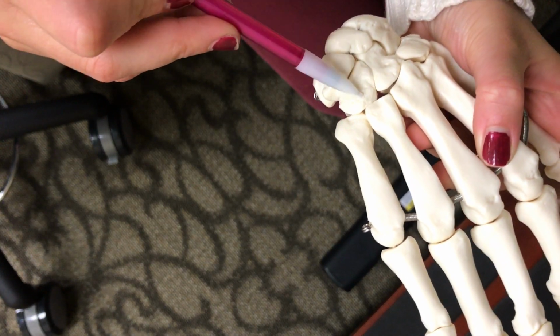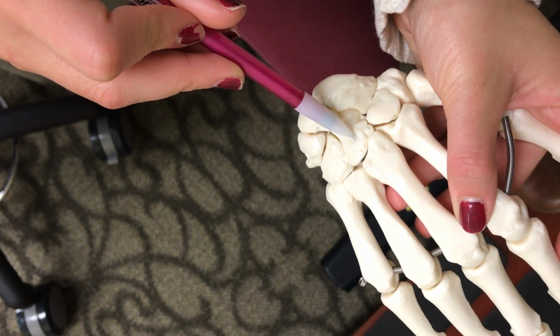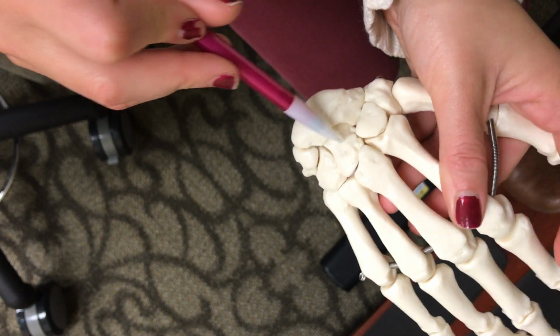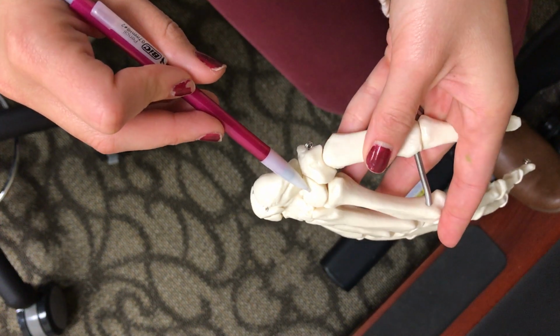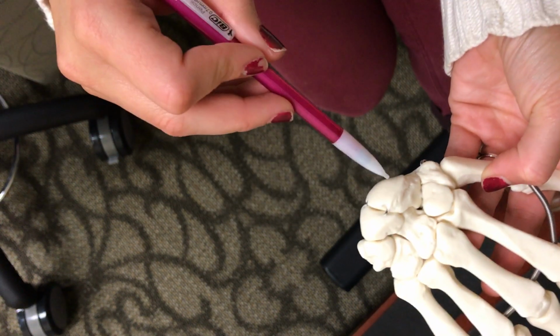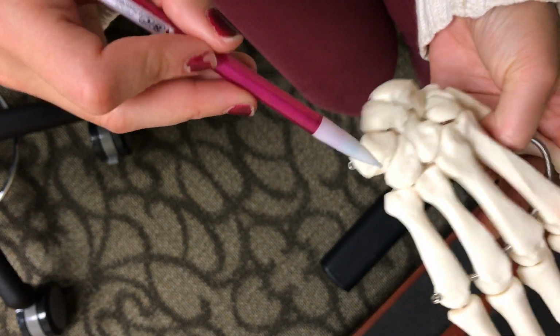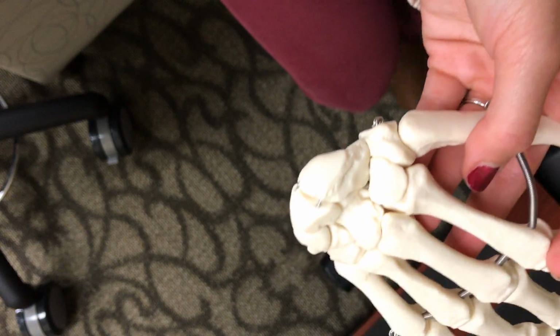Here, the hamate. Comes capitate, the trapezoid, and thumb, trapezium. So long to pinky, here comes the thumb. And that is the hand.